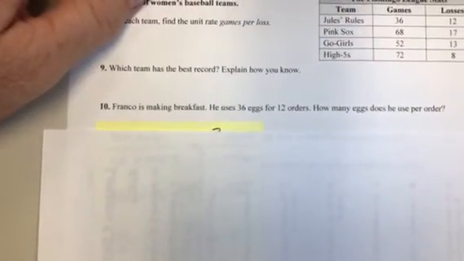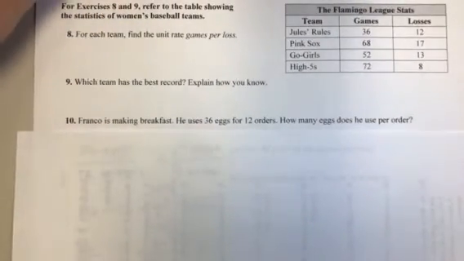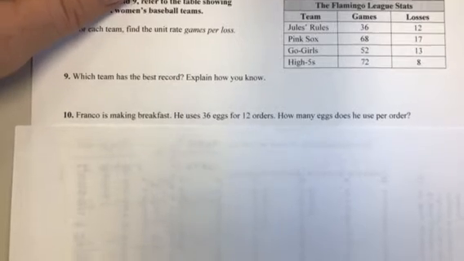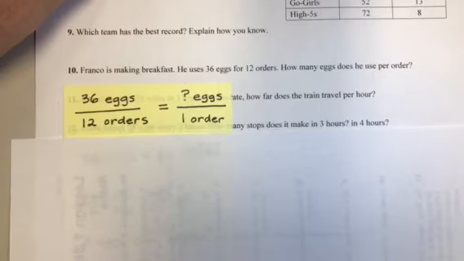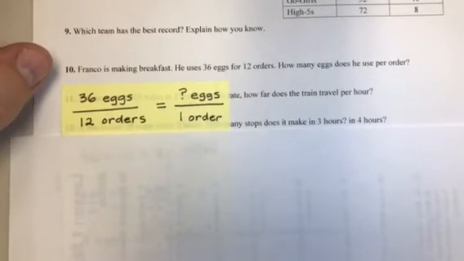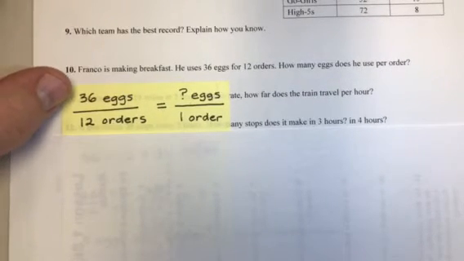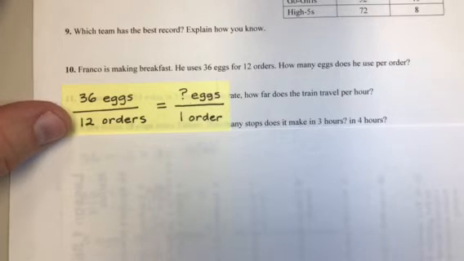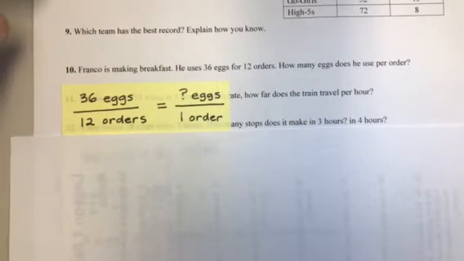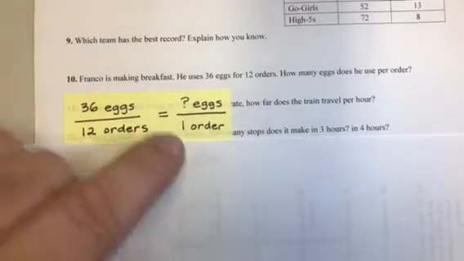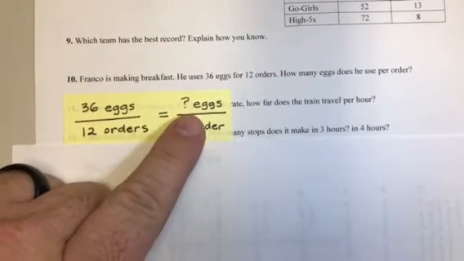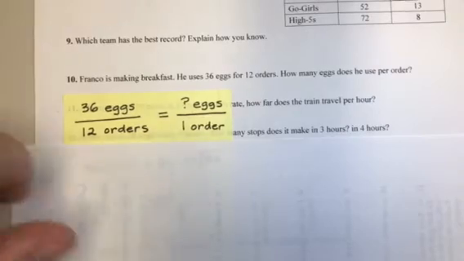I'm going to start on this example down here in number 10. Franco is making breakfast. He uses 36 eggs for 12 orders. How many eggs does he use per order? There's a couple of ways that we can think about this. Initially, the ratio or the rate is 36 eggs for every 12 orders. And so we can set that up. What we're thinking about is, if I want to change this to 1 order, how many eggs am I going to need to do that?